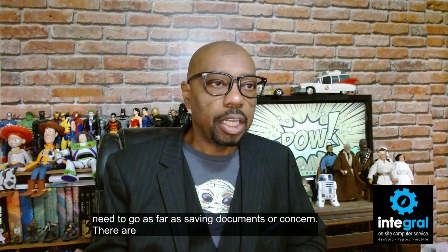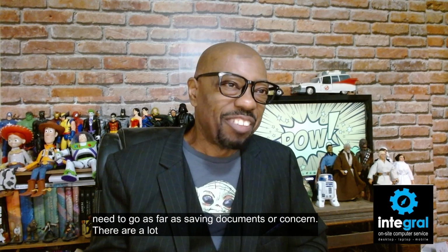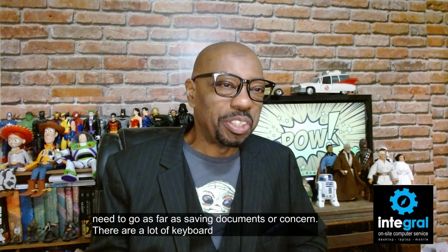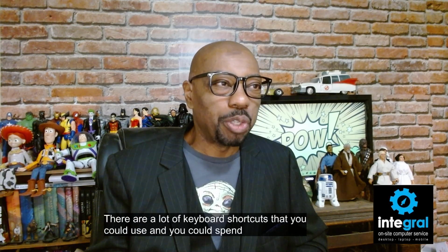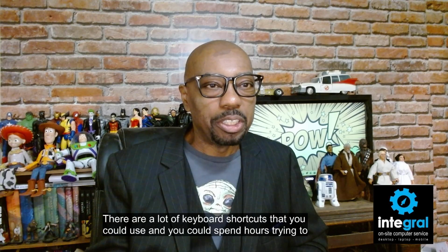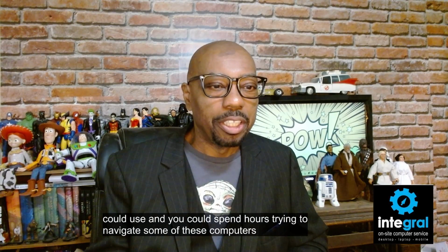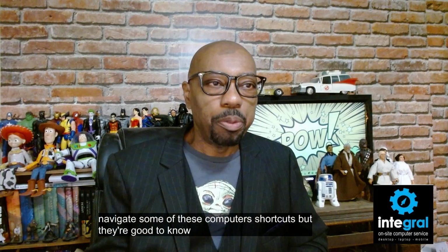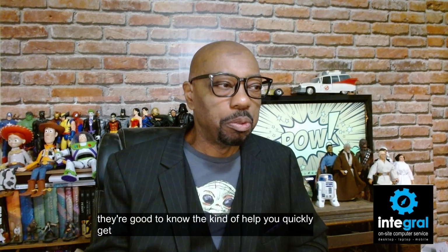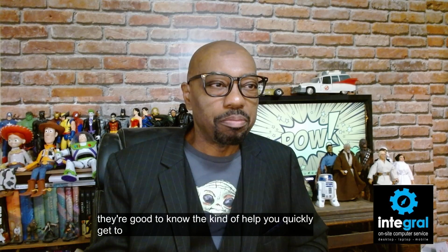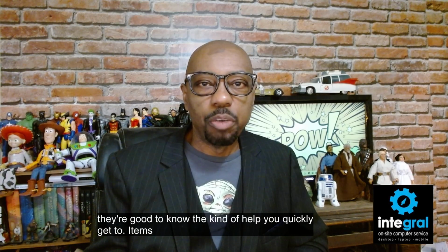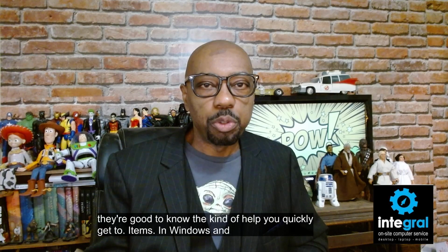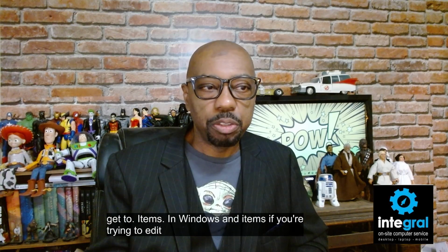There are a lot of keyboard shortcuts that you could use, and you could spend hours trying to navigate some of these computer shortcuts, but they're good to know to help you quickly get to items in Windows and items if you're trying to edit documents or spreadsheets or other things.